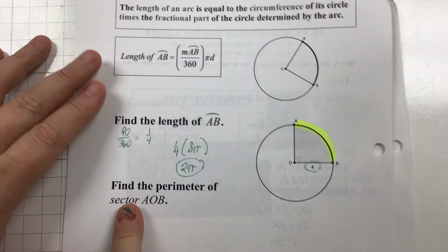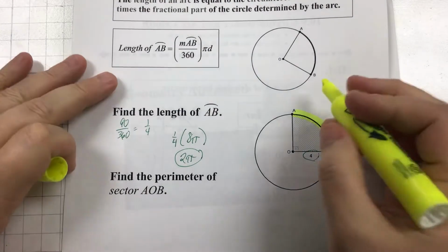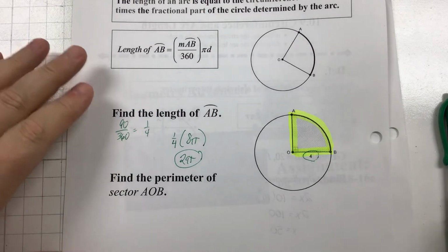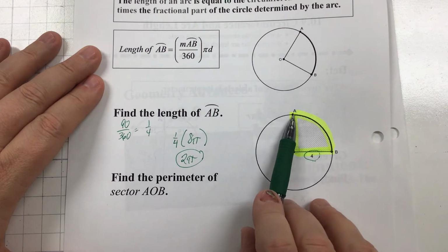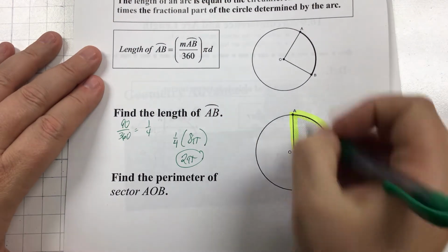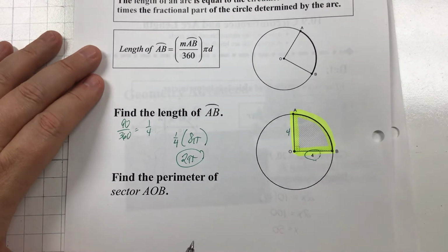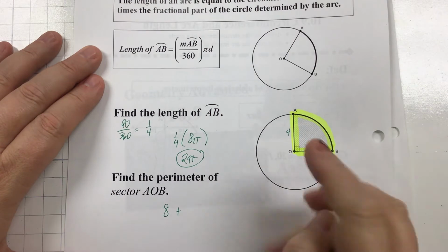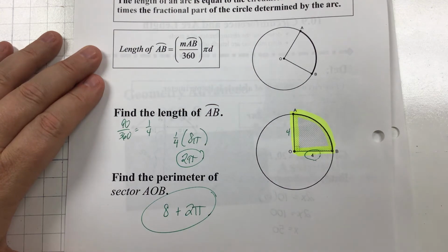Okay, in the second part, it says find the perimeter of sector AOB. So what that is referring to, if I have sector AOB, I have that region there. I'm not trying to find the area, I want to find the perimeter. So the arc length from A to B here is 2 pi, and then I have to add on these 2 sides, which in this case, they're both 4, because radii of a circle are congruent. So the perimeter of sector AOB is going to be 4 plus 4, which is 8, plus the arc length, which is 2 pi. Okay.